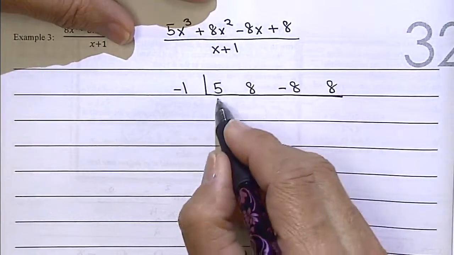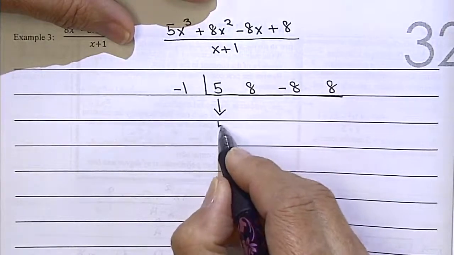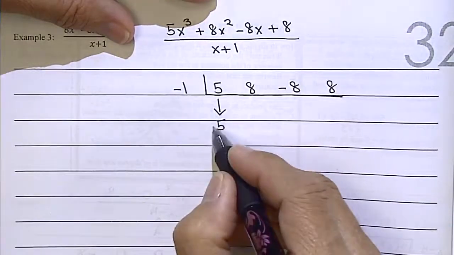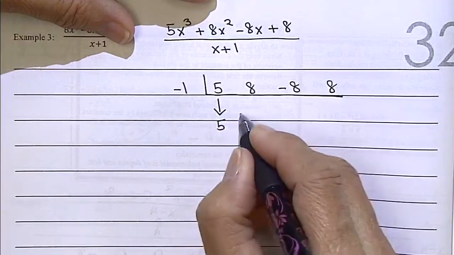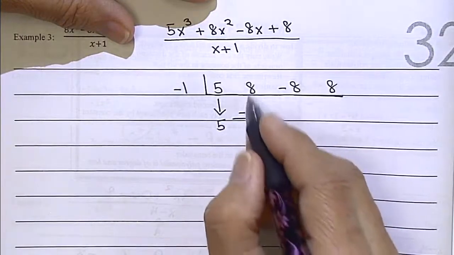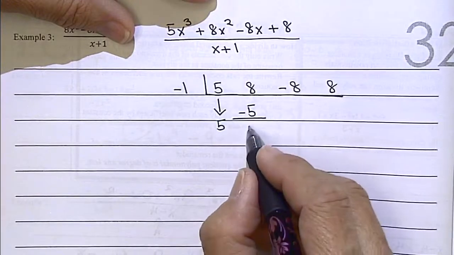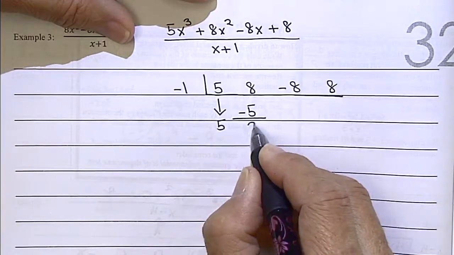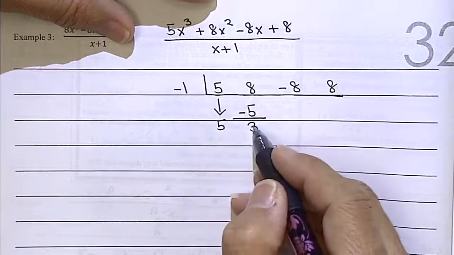So this time, I bring down the 5, and I multiply negative 1 times 5, and I get negative 5. Combining 8 and negative 5, what do you get? 3. Negative 1 times 3.